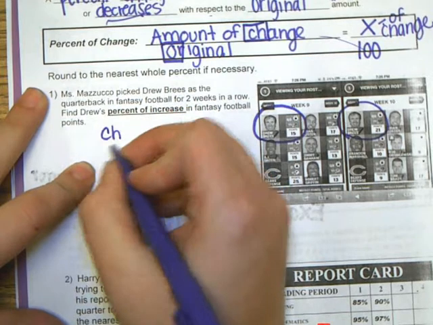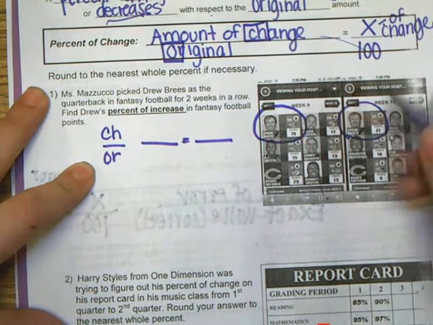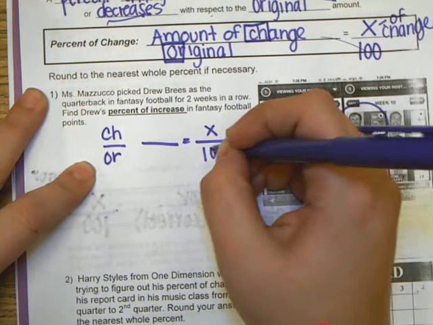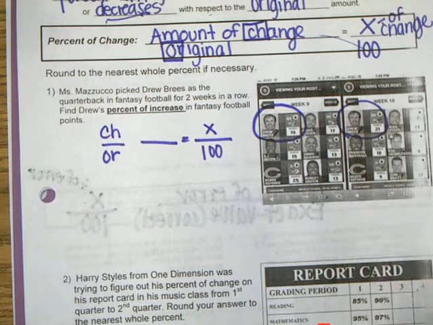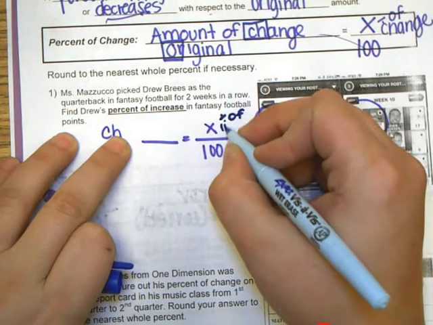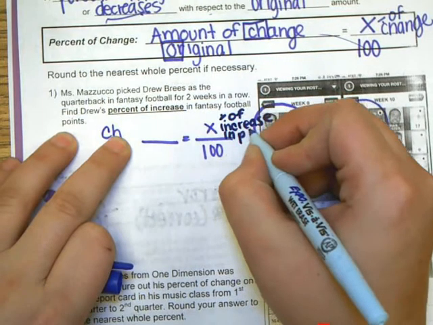So if we set up our proportion, we want to know what that percent of increase was. So our x is going to go over our 100, and we want to find the percent of increase in points.